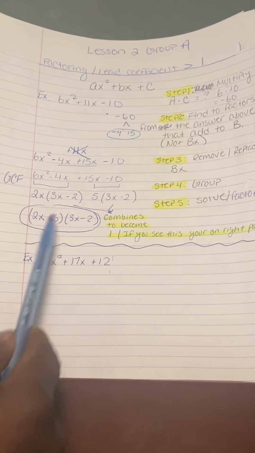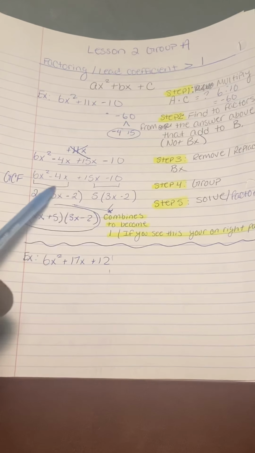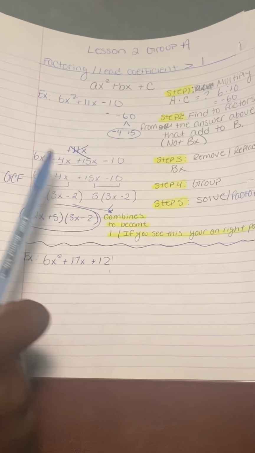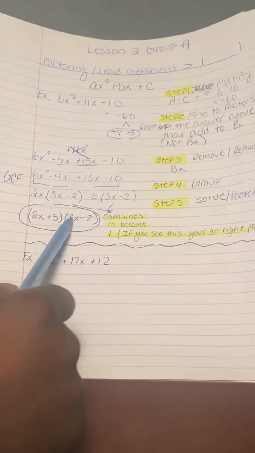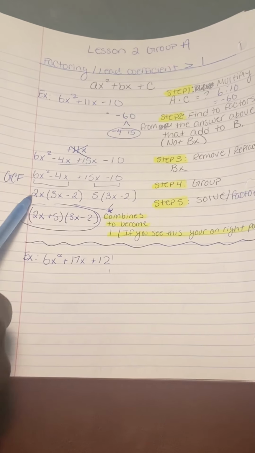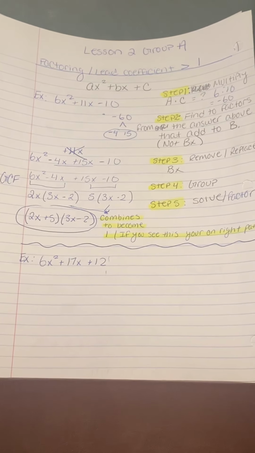Now for this part right here, you're on the right path if the things in these parentheses are the same. If these things are different as you're solving them, you did something wrong. So take these, combine them and make them 1. What's on the outside, bring it to the inside. So 2x was on the outside, positive 5 was on the outside. Put it in parentheses, and you solved it.